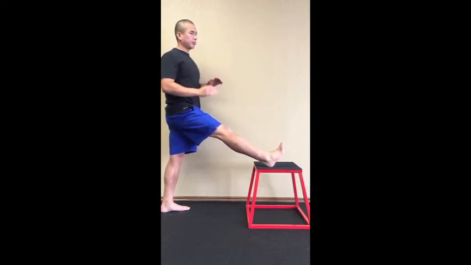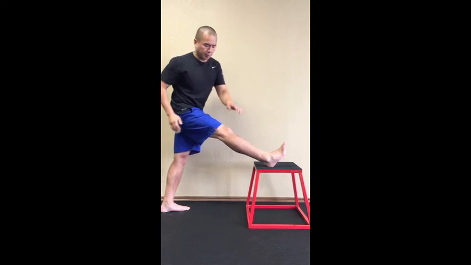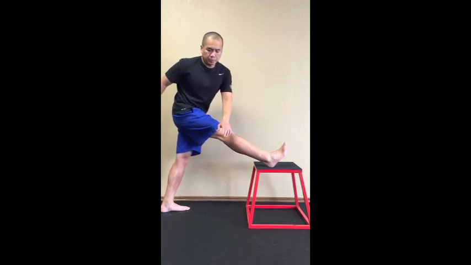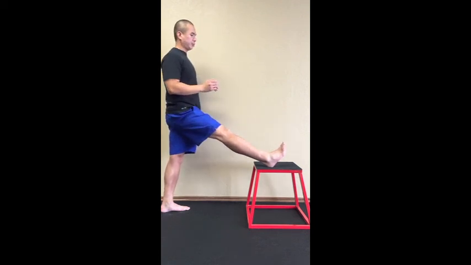The point of all these stretches is to show that when you change your pelvis position, your hip position, your ankle, your foot, the stretch will change, which is what happens when you run and during sporting activities.